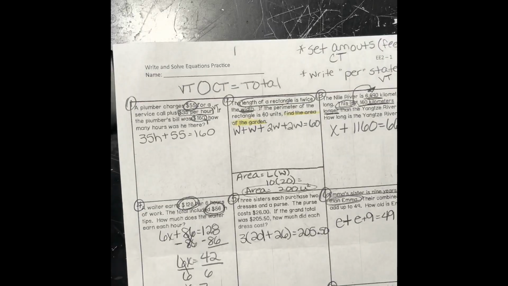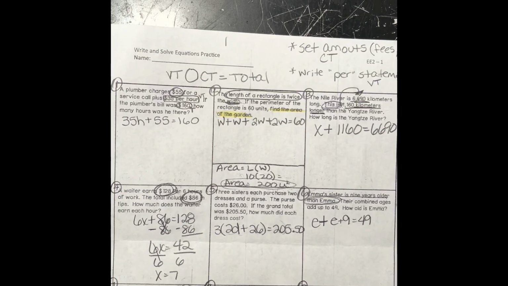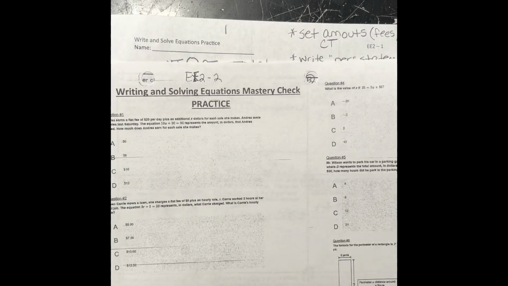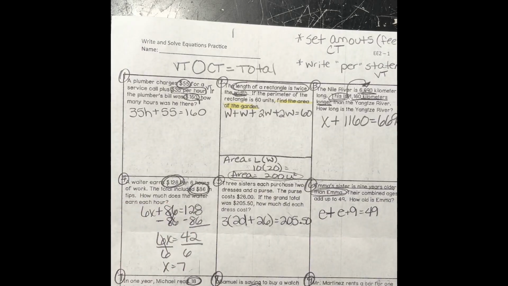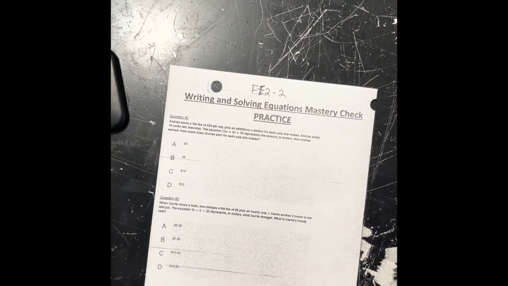All right, so you work those, get those worked out, and I will put the key for you to check your work in Google Classroom. But that's writing those equations, which is the biggest part of what we need to do. Okay? And I want to go ahead and look at writing and solving equations, the little mastery check practice, because this will be your mastery check. It's coming up. So let's go ahead and write these. This is going to be your practice for your mastery check.